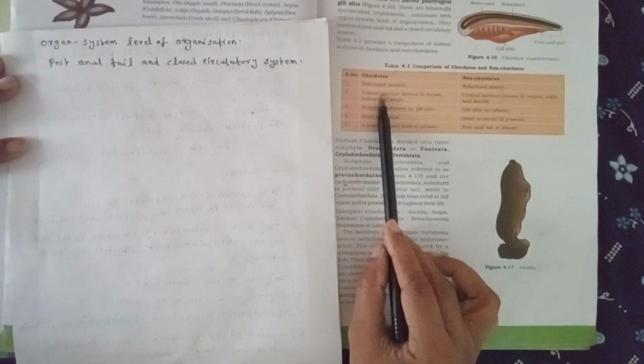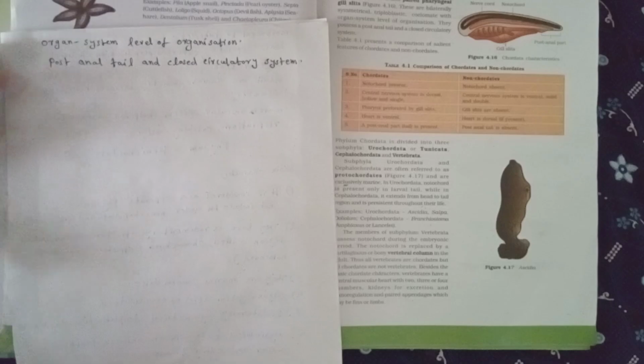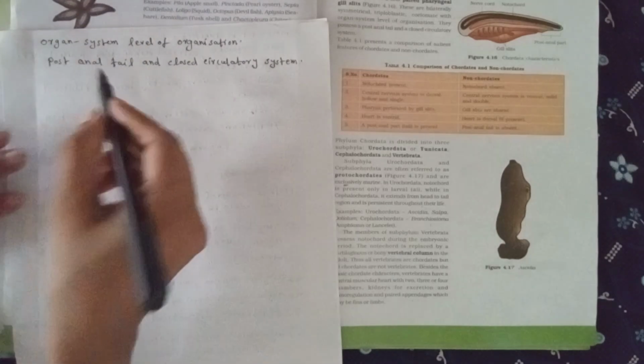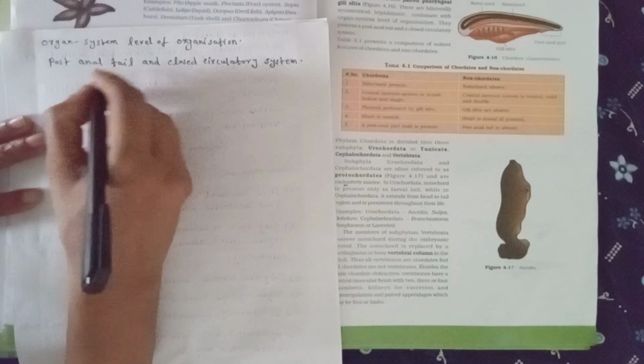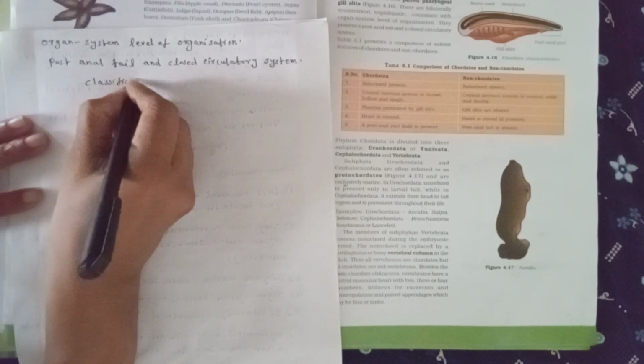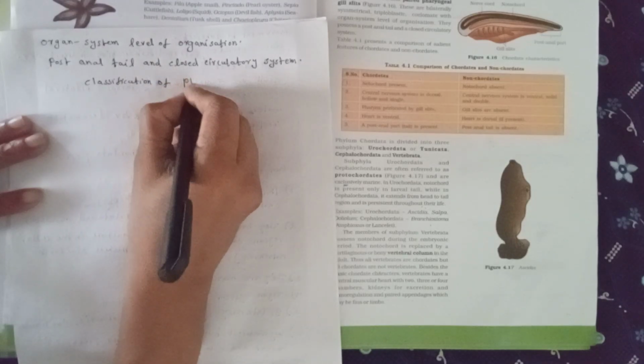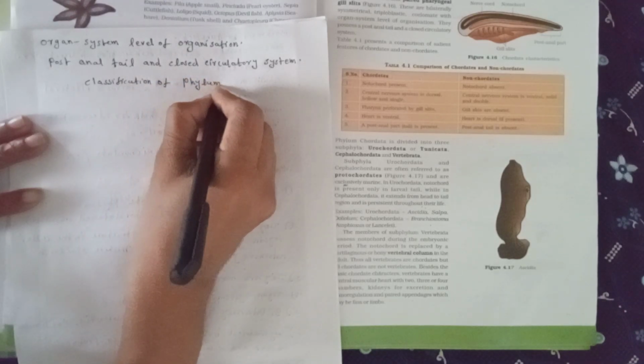Here is a comparison between non-chordates and chordates. Next topic, classification of phylum Chordata.